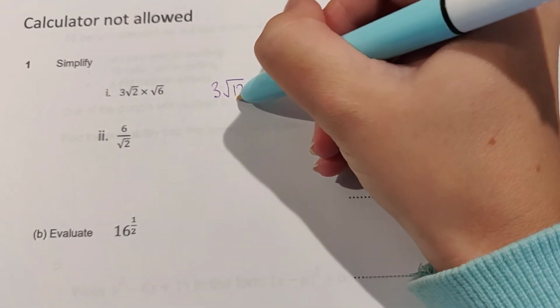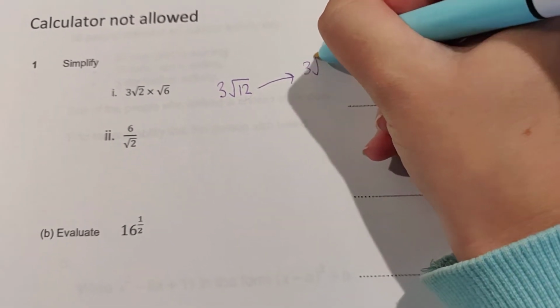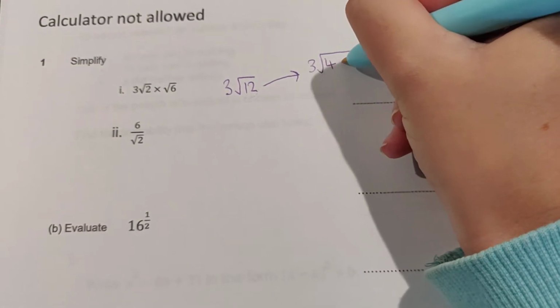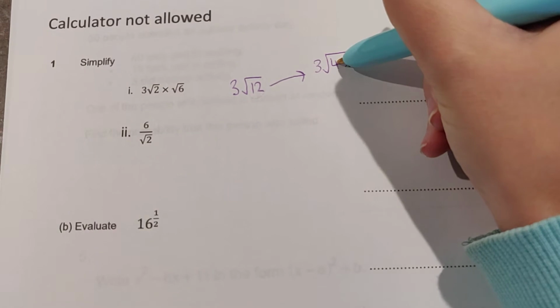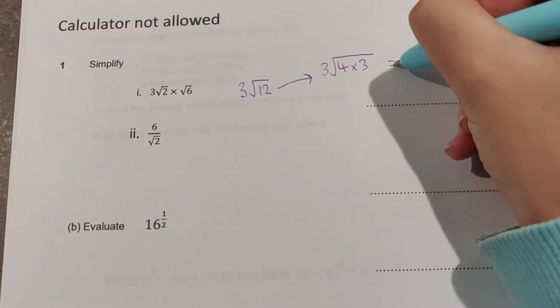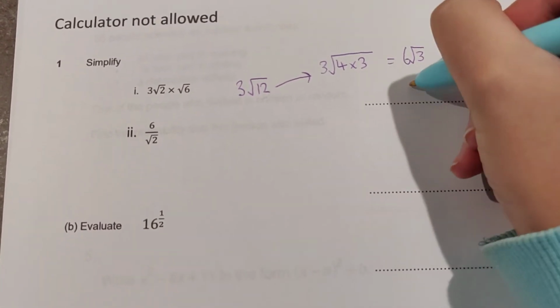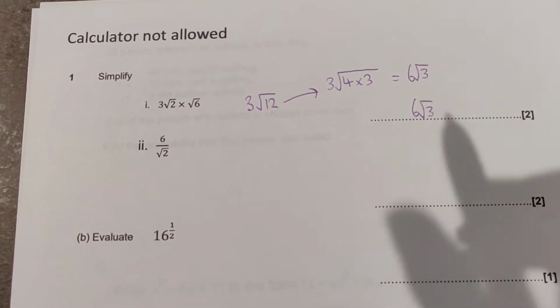There is a square number that goes into 12, which is 4. So I can say that 12 is the same thing as 4 times 3. The square root of 4 I know is 2. So you times that by the 3 that is already there. So the answer to this one should be 6 root 3.